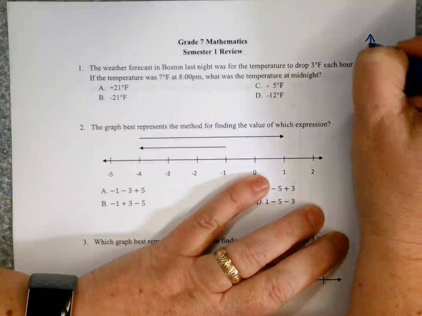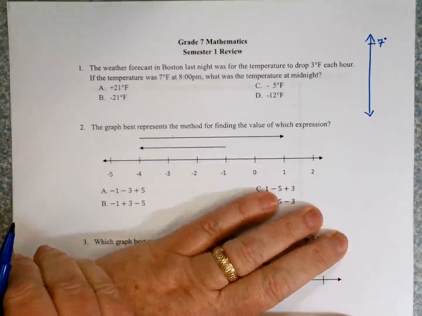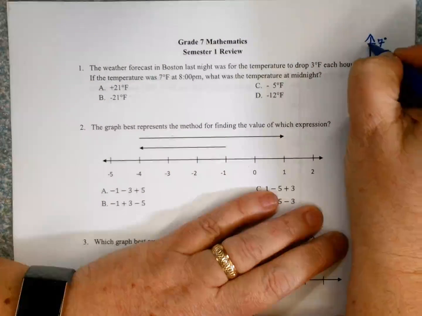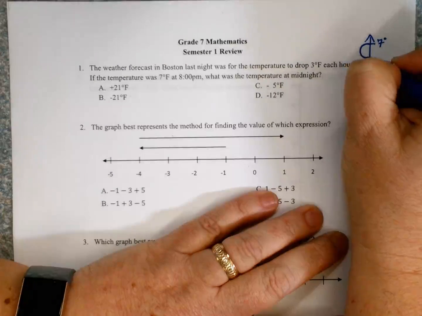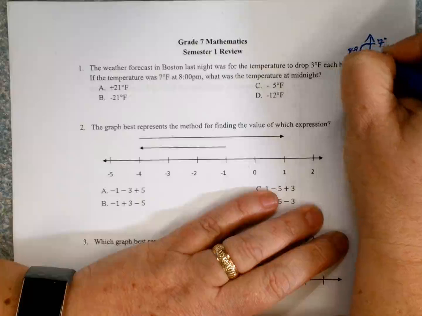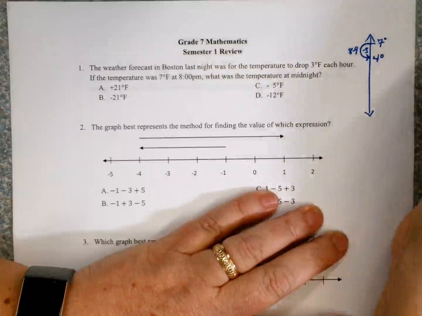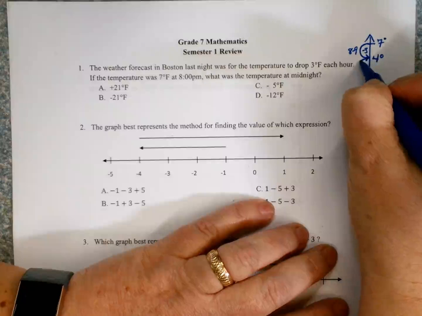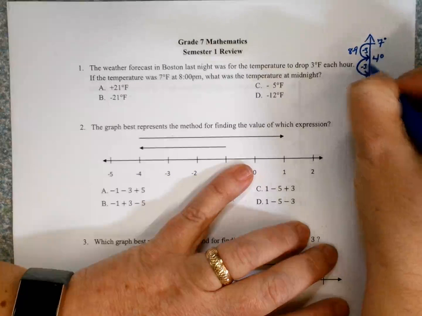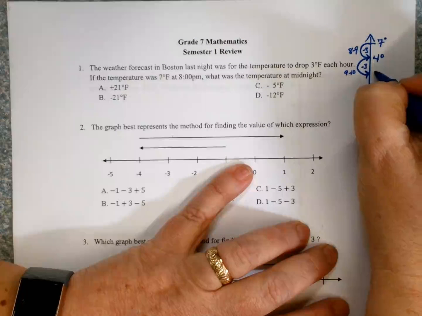So I know if I started at 7 degrees and I went down 3 degrees each hour, that means from 8 to 9 o'clock I dropped 3 degrees, so that puts me at 4 degrees. And then from 9 to 10 I dropped another 3 degrees. That puts me at 1 degree.